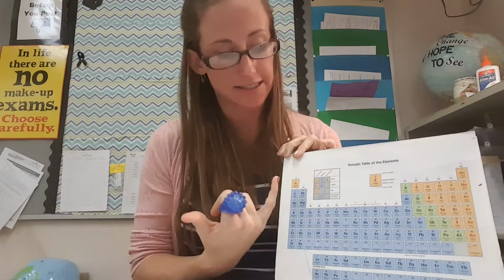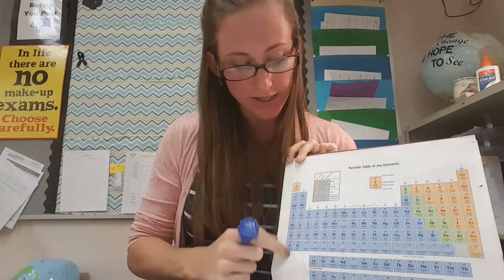Okay. The next thing we're going to talk about are the groups. So the groups on the periodic table, like we said, are the columns. We count those going this way. Okay? So if an element is in group 1, that means there's going to be 1 electron on the outermost shell. And that is called a valence electron. Valence electrons are on the outer shell.